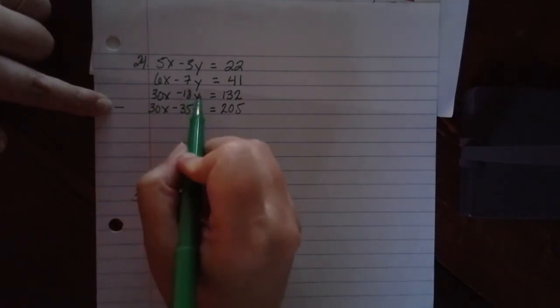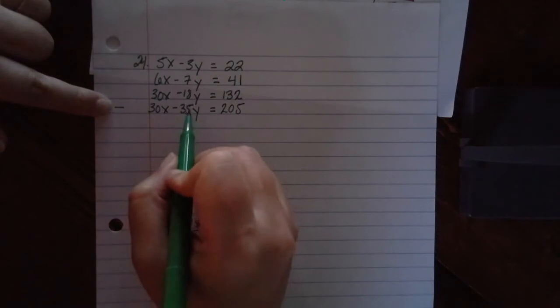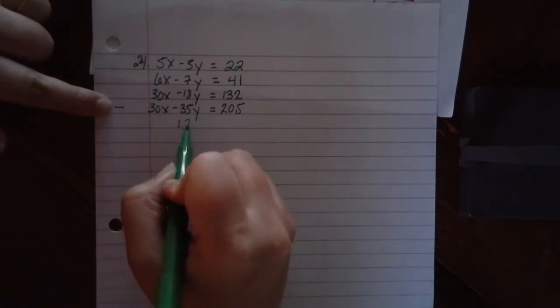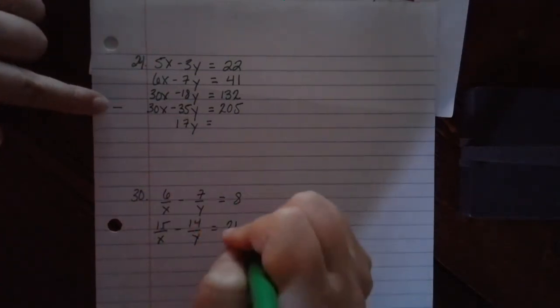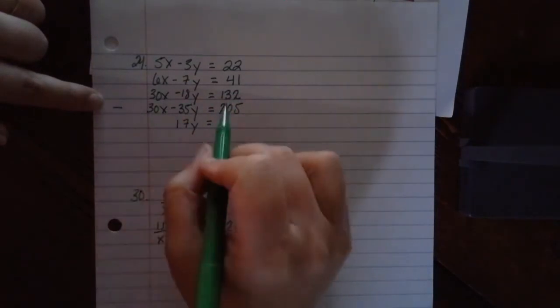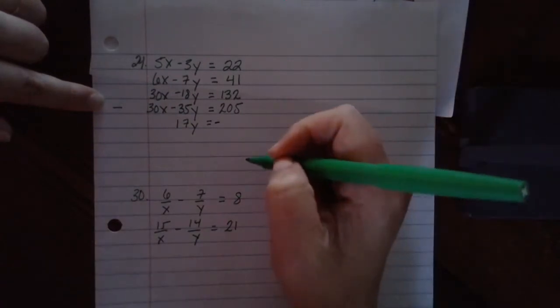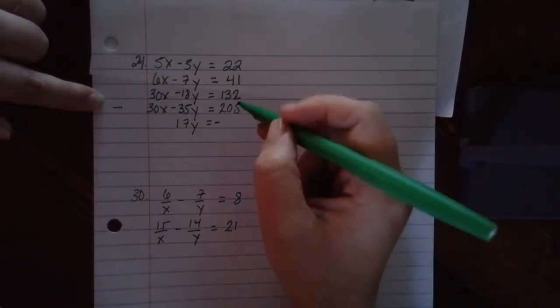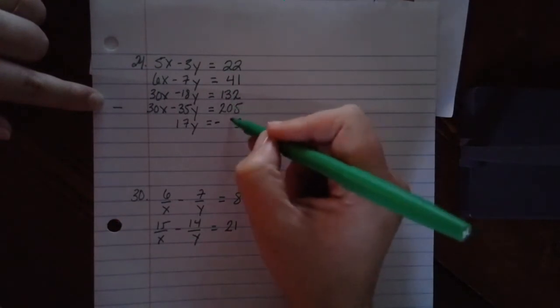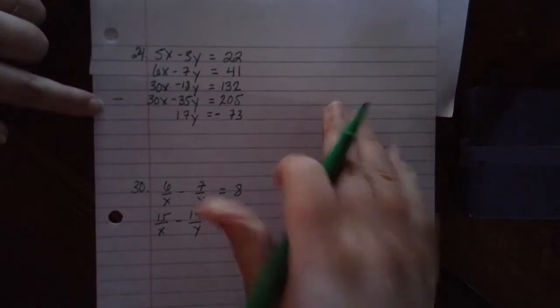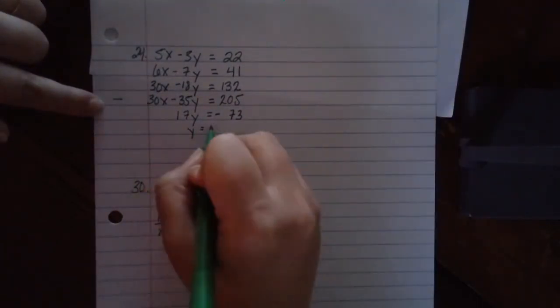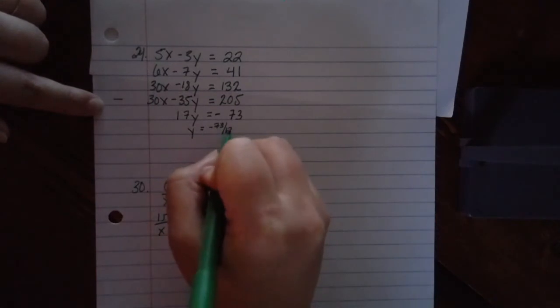30x and 30x have the same sign. Therefore, we're going to subtract. 30x minus 30x is nothing. Negative 18y minus negative 35y gets us a positive 17y. Does everybody agree? I'm so glad. Okay, 132 minus 205 gets us, we know it's going to be negative, I'm tired, negative 73? I think that's right. Okay, so y equals negative 73 17ths.